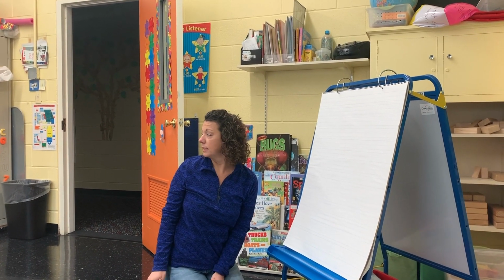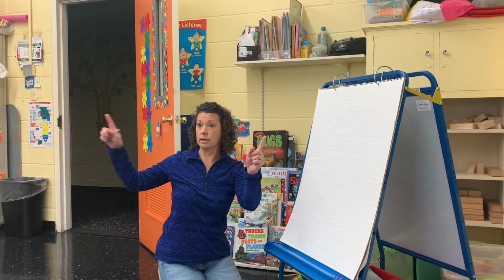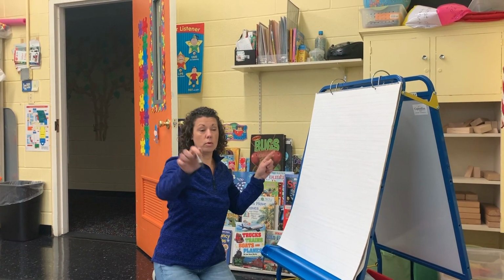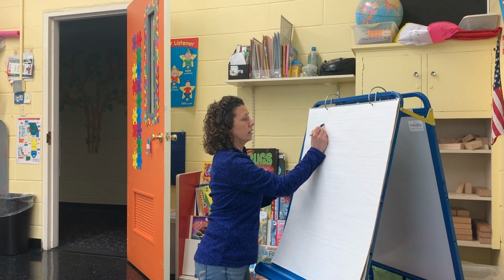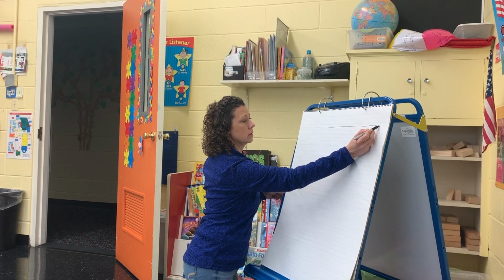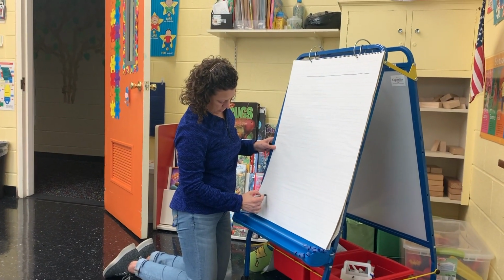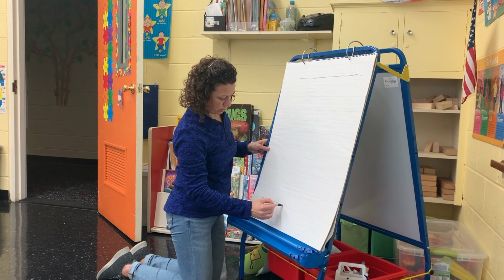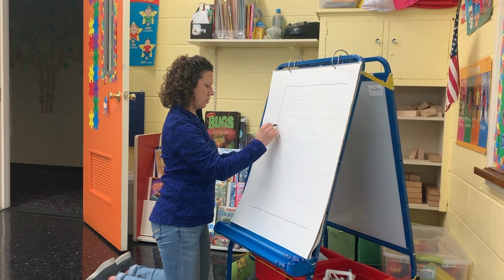No. It's a rectangle because we have two short walls and we have two long walls. So we'll say, here's one of our short walls, way down here, one of our short walls, and our long walls.